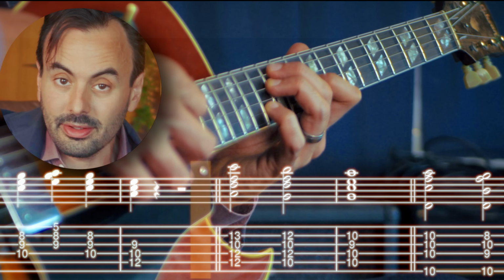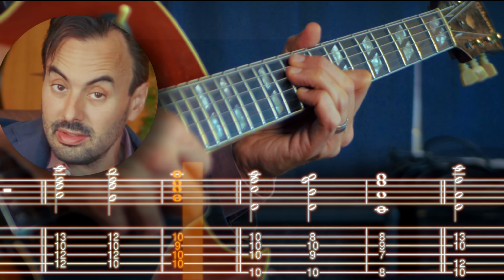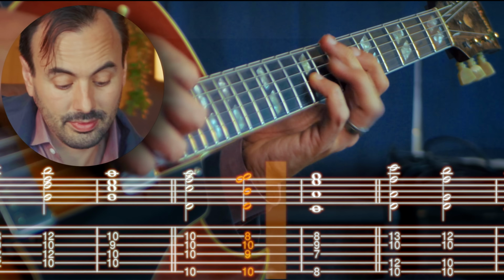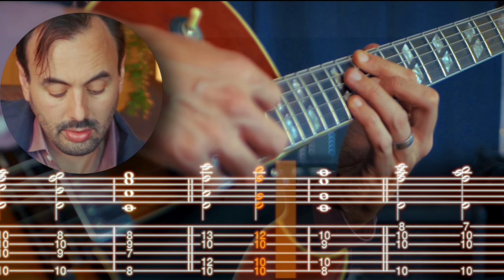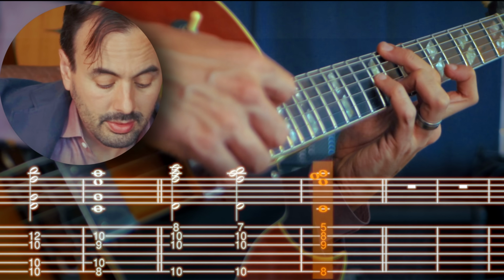Now, let's do something that's more guitar friendly, like a 2-5-1 with drop 2s, right? So here's my drop 2 D minor. Here's my G7. Here's my C6. Now let's do it with drop 3s. Now let's do it with drop 2, drop 4s. Let's do it with drop 4s. So here are drop 2, drop 3s.